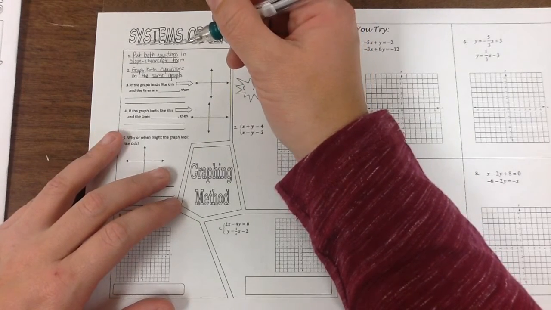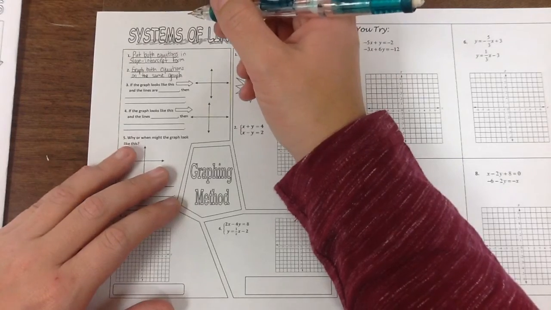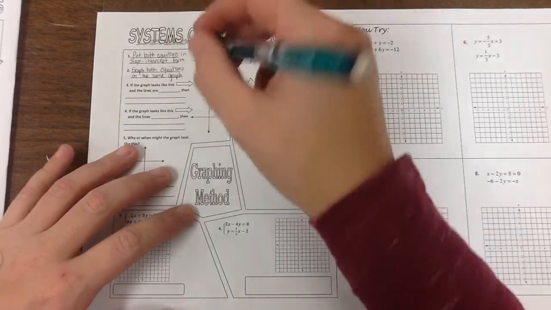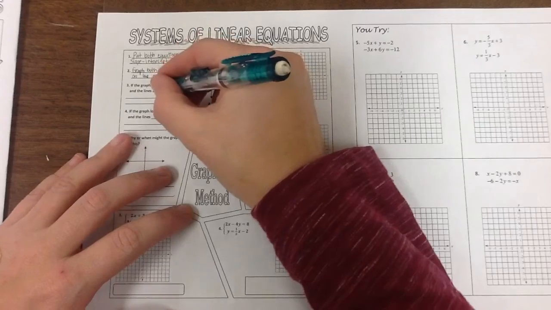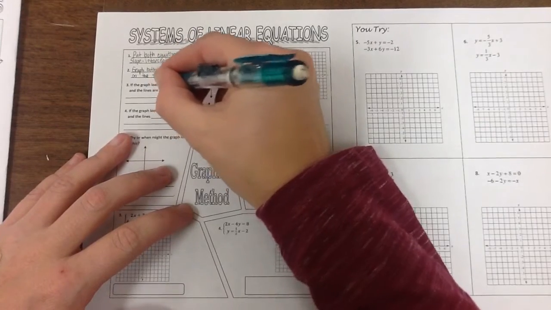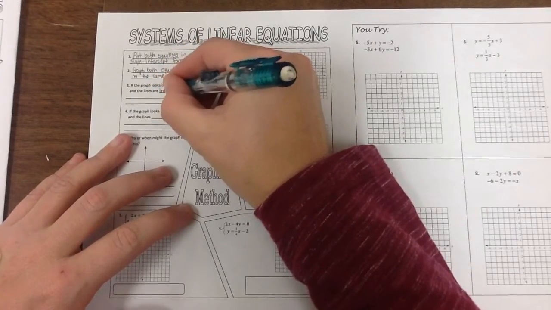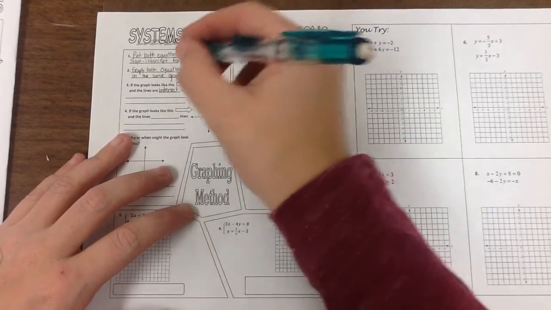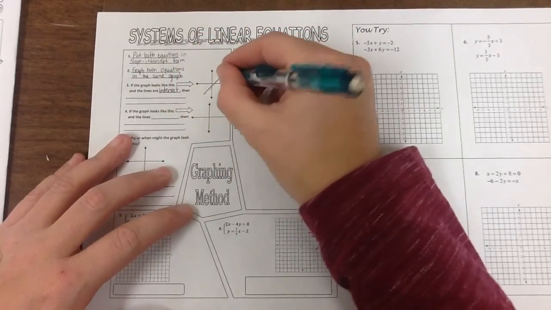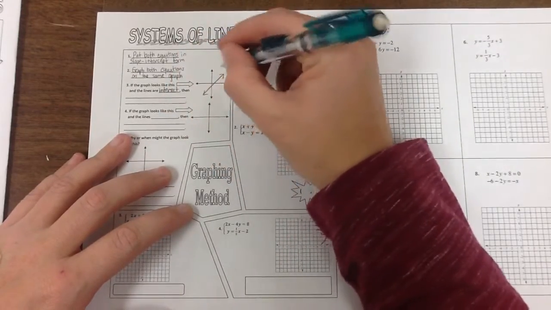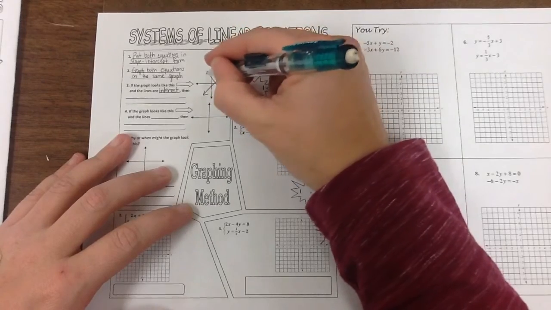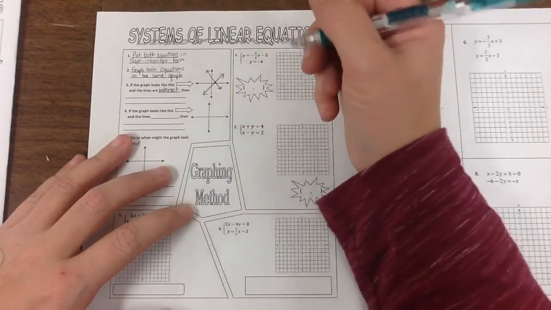And then three possibilities can come up when you graph it. It says if the graph looks like this and the lines are intersecting, then let's see, hold on, let's draw some intersecting lines here. All right, so they intersect.